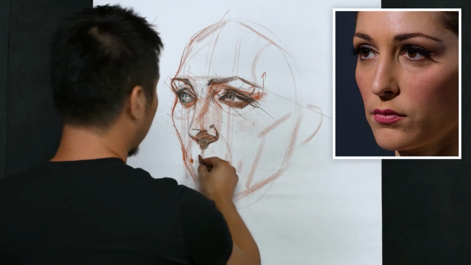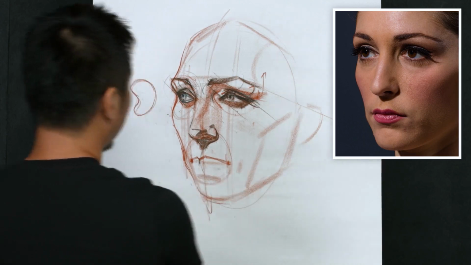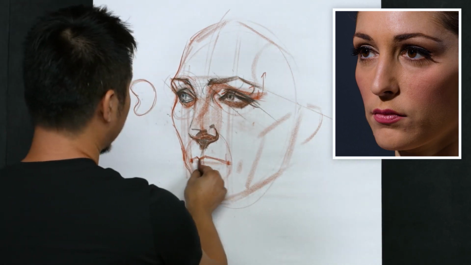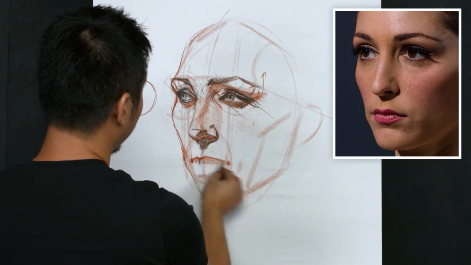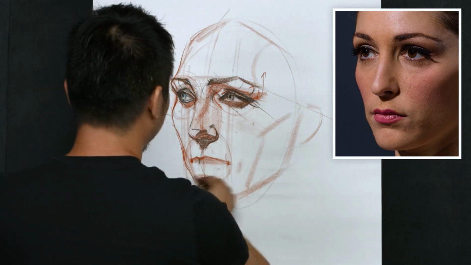All I need to do is draw that M like that. And since the upper lip is a down plane, it's probably going to be in shadow, so I'm going to shade it darker.